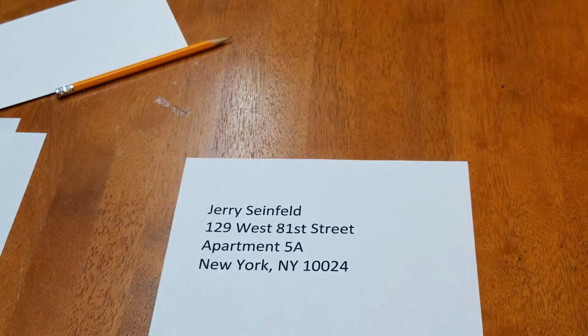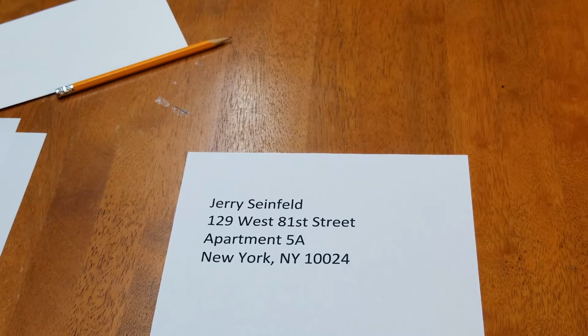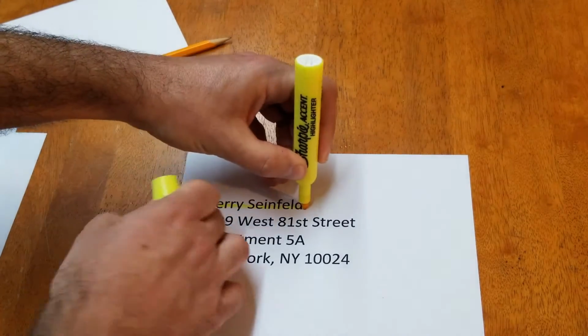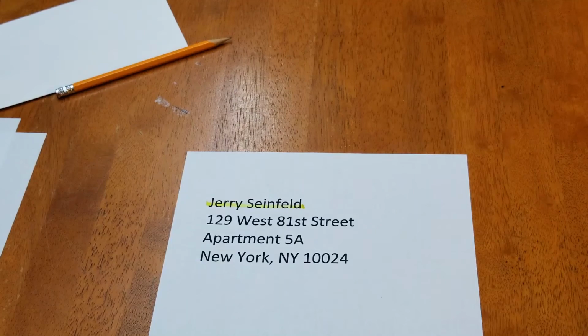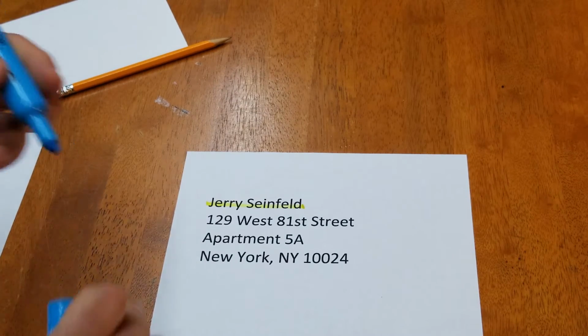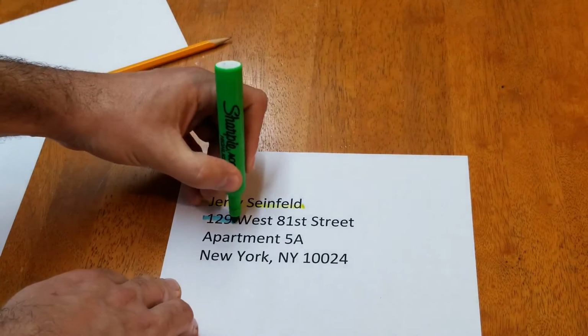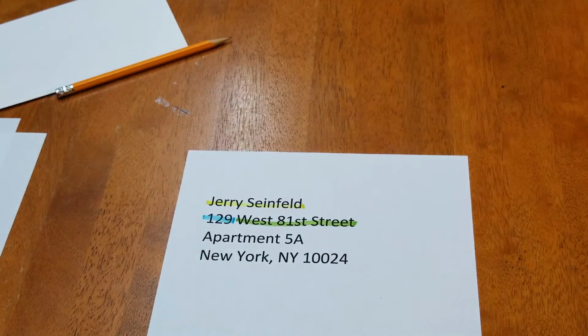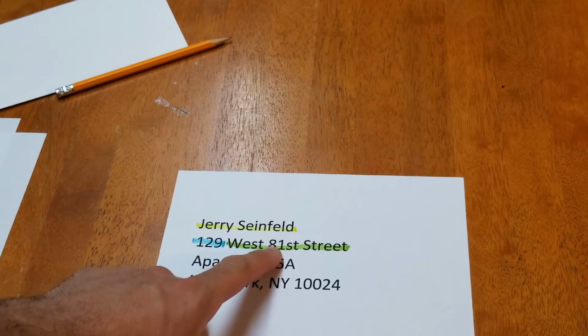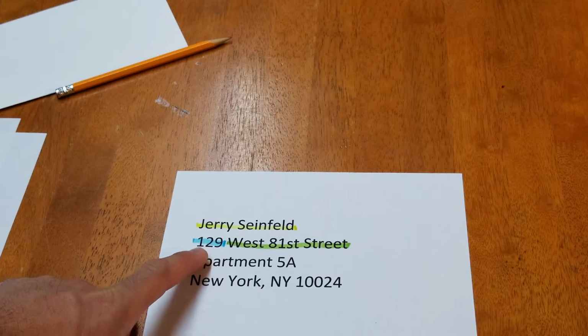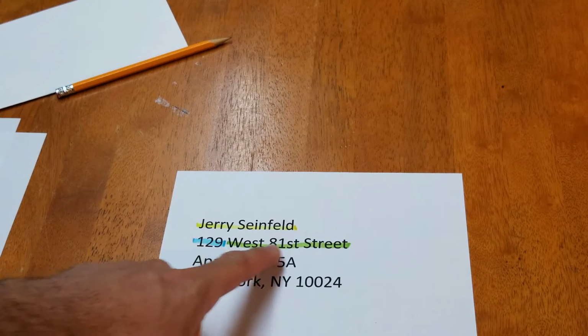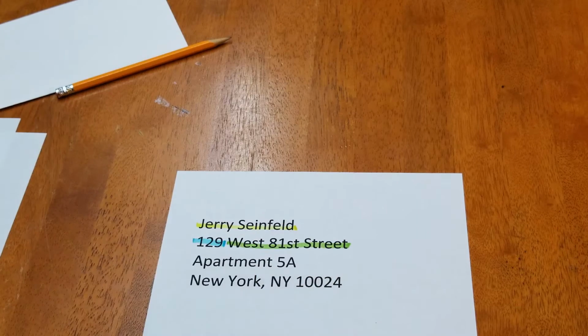Okay, let's look at one that's a little bit different. This is the address for an apartment building. So it's almost completely the same, but you're going to find one difference. You're still going to have the name of the individual at the top. That's who this mail is for. You're still going to have the number on the street and then the name of the street. In this case, the name of the street is a number, which can get a little bit confusing, but it's still just the name of the street. The building number is 129, and the name of the street is West 81st Street.